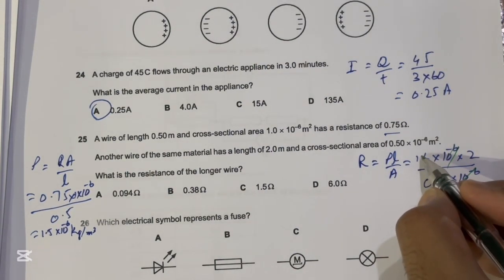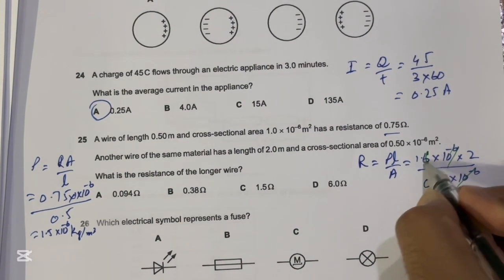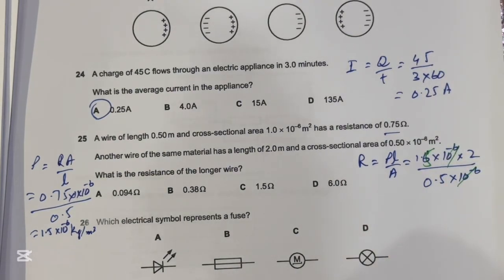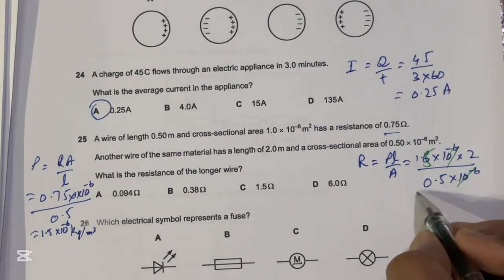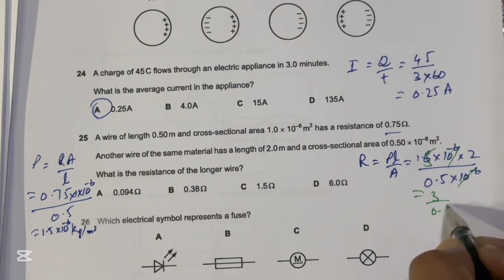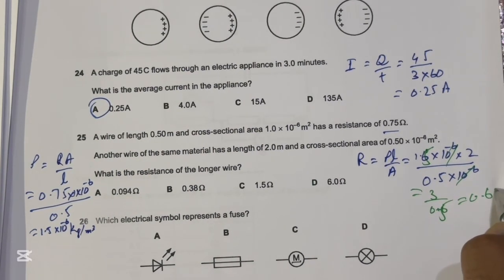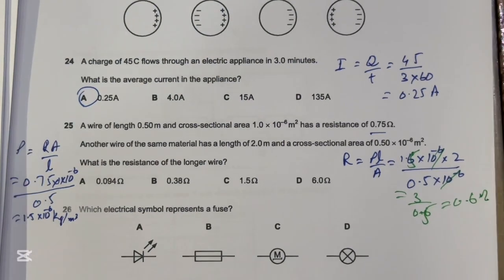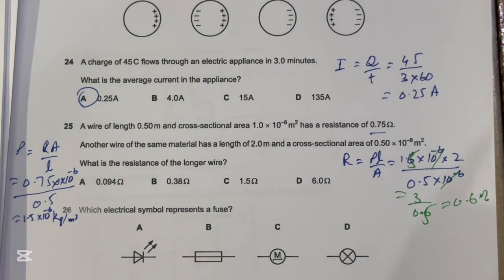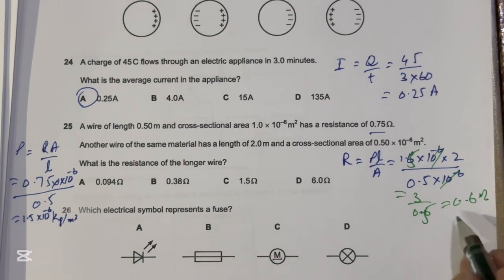This value is 1.5. Now 1.5 into 2 would be 3 over 0.5. We get the answer that is equal to 6 ohm. So 6 ohm would be our final answer.